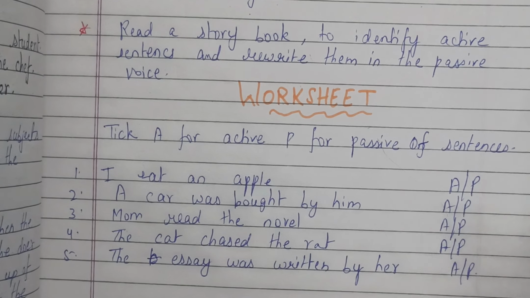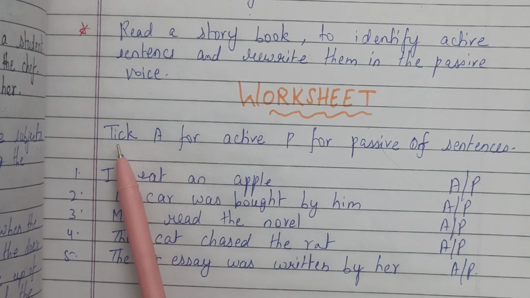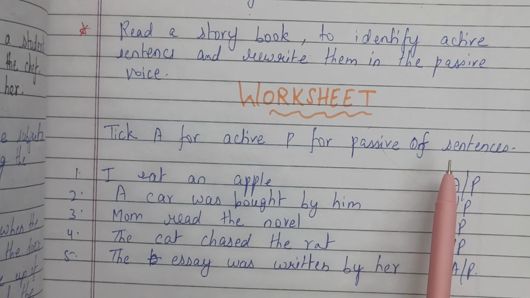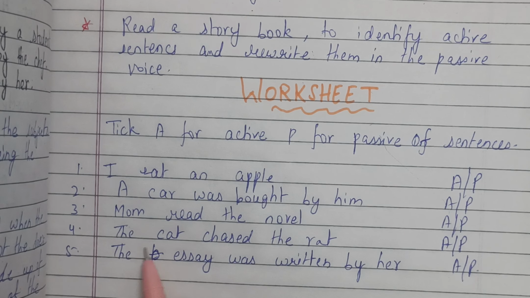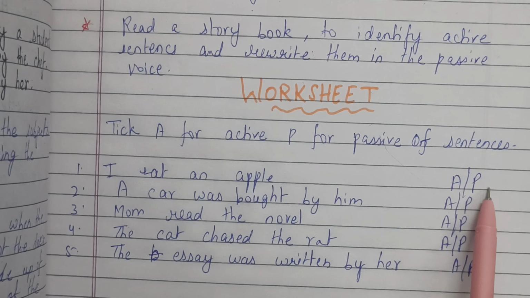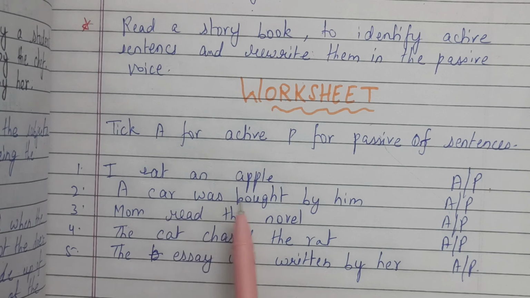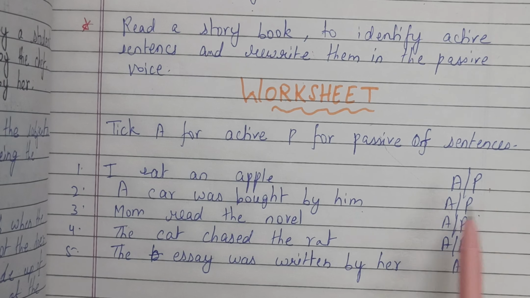Now you can use the worksheet. You can give the worksheet to the students. Take A for active voice, P for passive voice of sentences. So sentences will be given to the students. I eat an apple. Is this active or passive? This is active voice. A car was bought by him. Active or passive? So you will tell that this is passive.